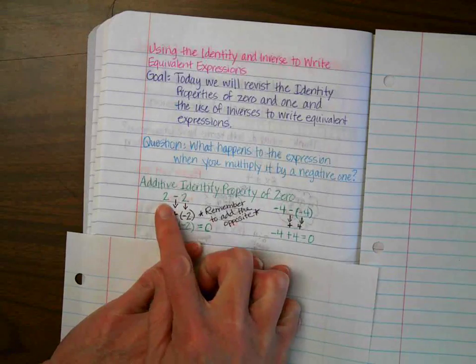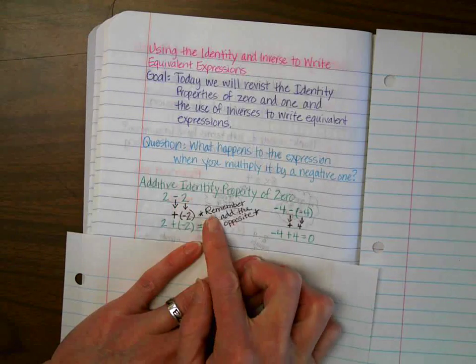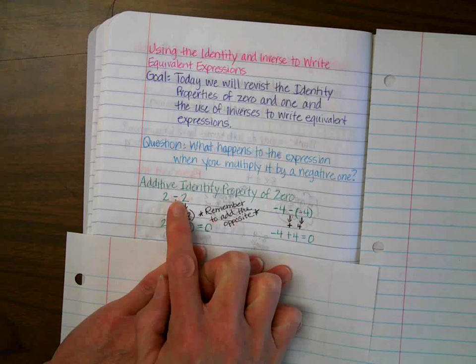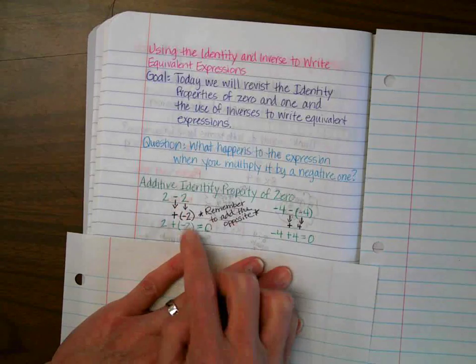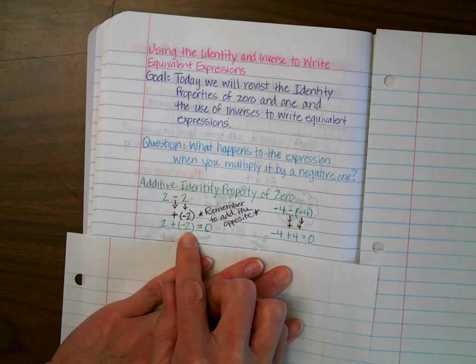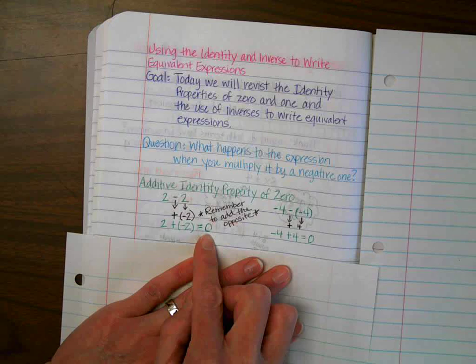So for example, if we have 2 minus 2, you're going to remember the rule that subtraction is the same as adding the opposite. So you're going to take 2, change this to a plus, change this to its opposite. So 2 becomes -2. So now we have 2 plus a -2. And when you have 2 plus a -2, you get an answer of 0.